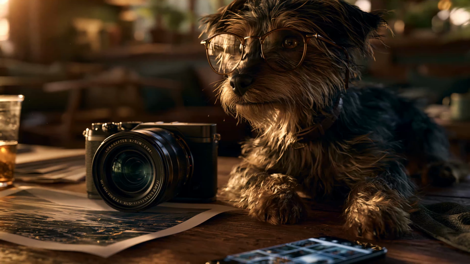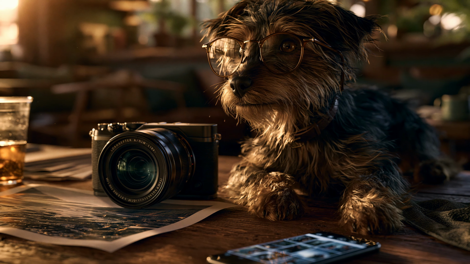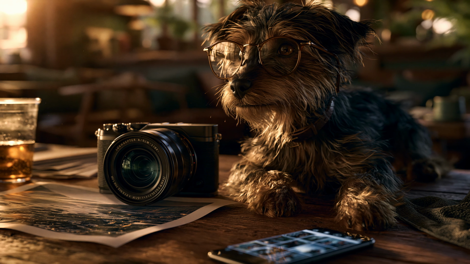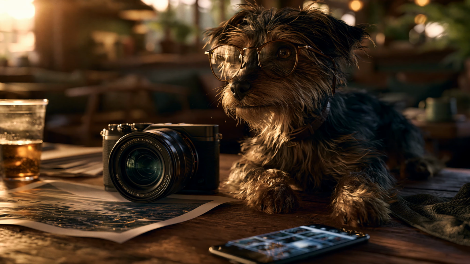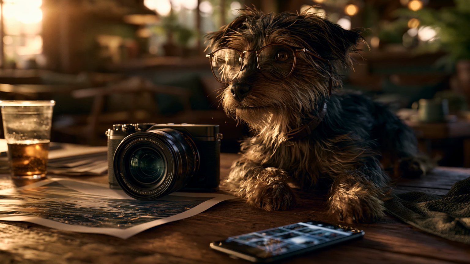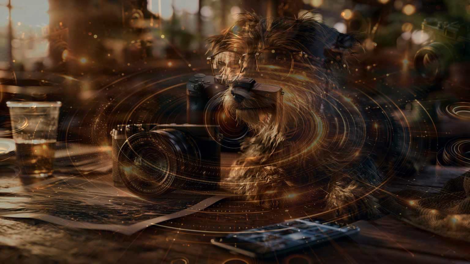That device? A camera. But what exactly is a camera? And how does it turn the relentless dance of light into a still image we can hold, share, and occasionally accidentally delete? Stick around, because by the end of this ride, you'll not only know the answer, you'll be able to explain it to your pet, provided your pet wears glasses.